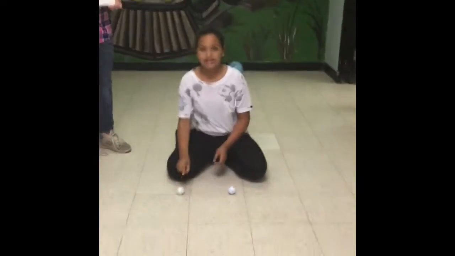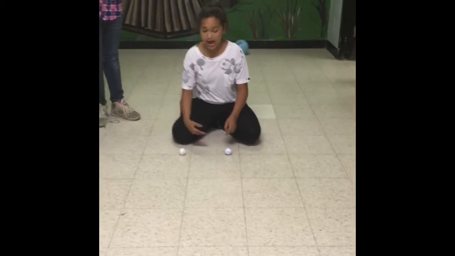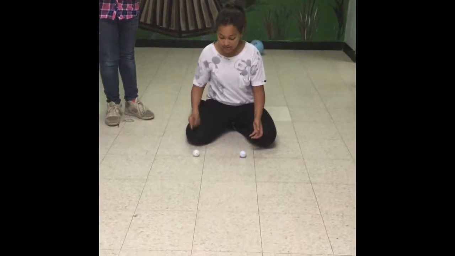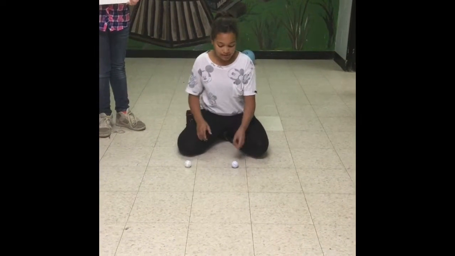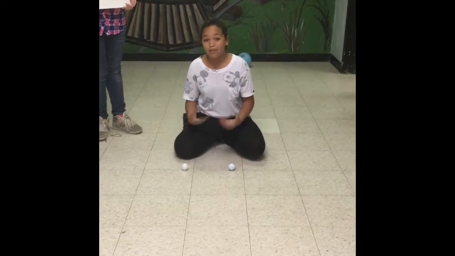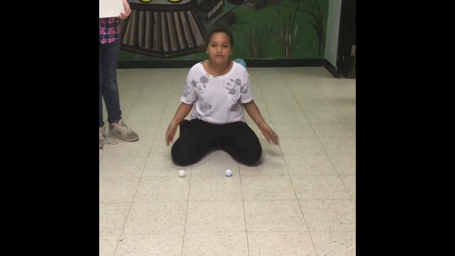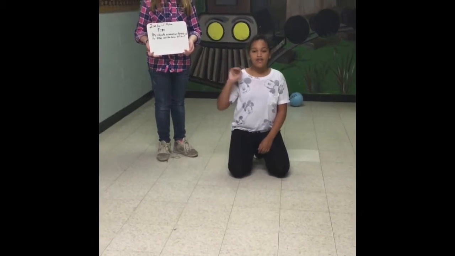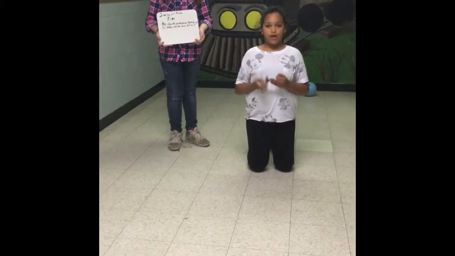Okay, this ball is lighter than this one. It has less mass. When I push them, this one will go farther, but this one will not. I'm going to be applying the same exact force to both of them. The lighter one went farther.